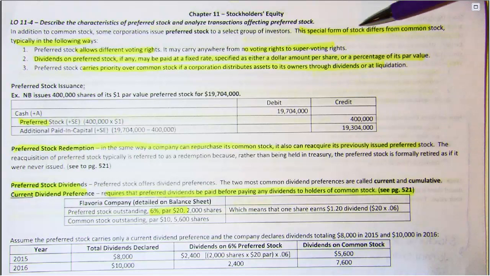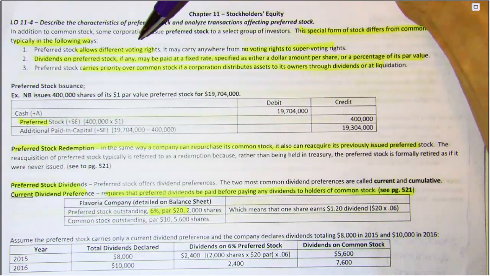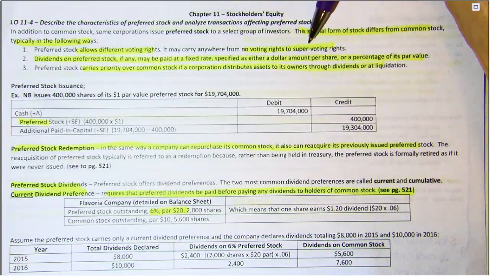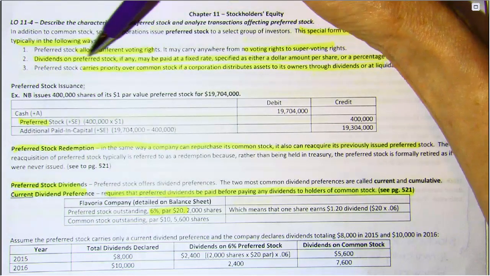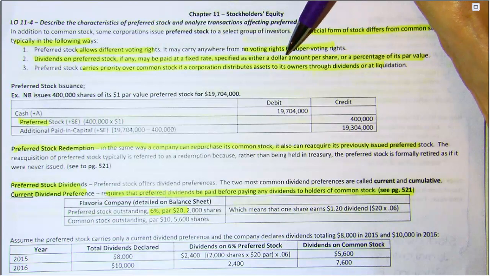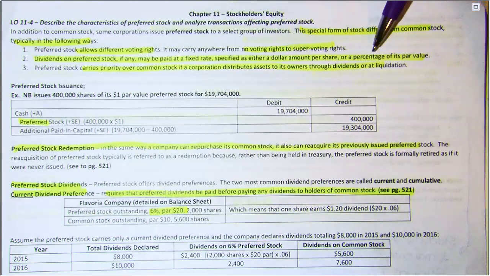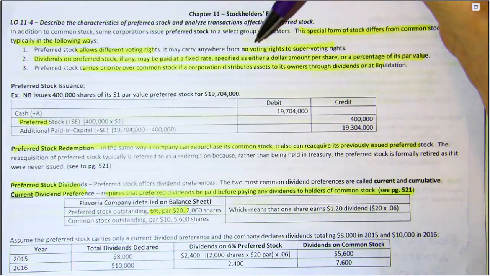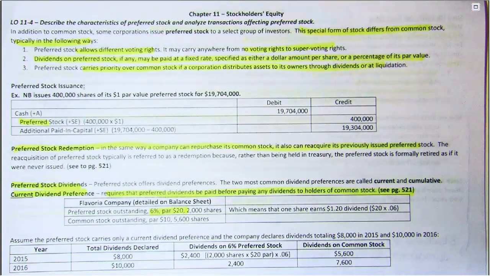Preferred stock is a special form of stock, and it differs from common stock in a few ways. Preferred stock holders have different voting rights. They may range from no voting rights to super voting rights. Secondly, the dividends on preferred stock are at a fixed rate. It might be specified as a certain amount per share, or it might be a percent of a par value. And thirdly, preferred stock carries priority over common stock if the corporation distributes assets upon liquidation, or if it distributes dividends. And we're going to be talking about that dividend preference today.